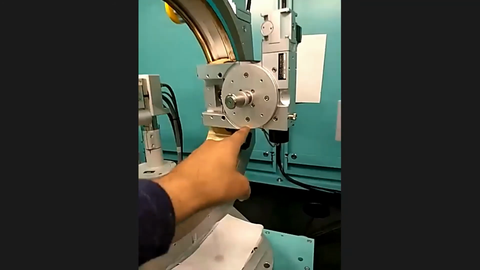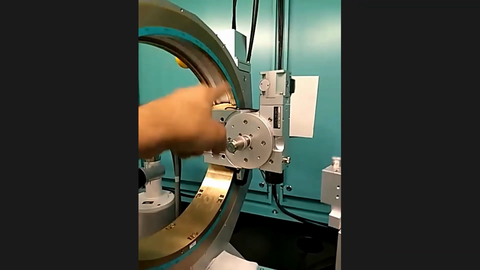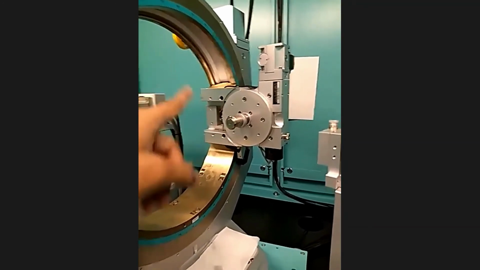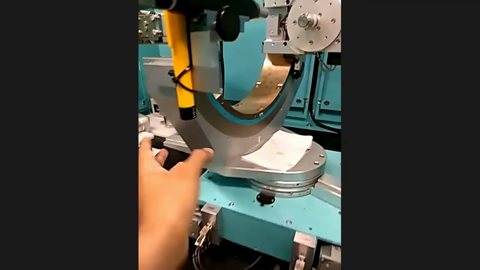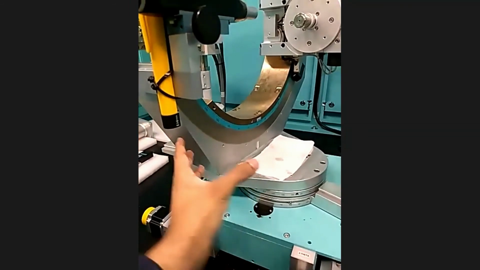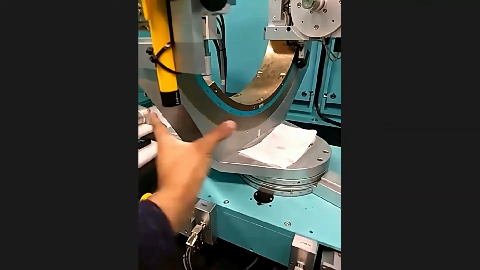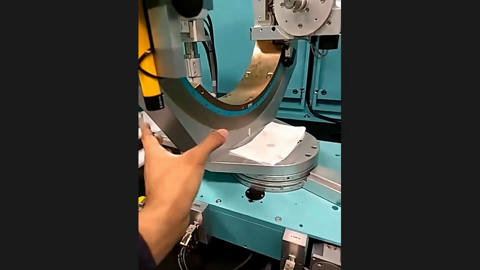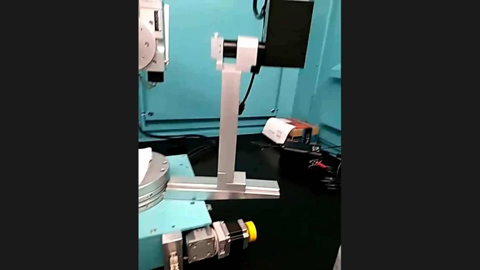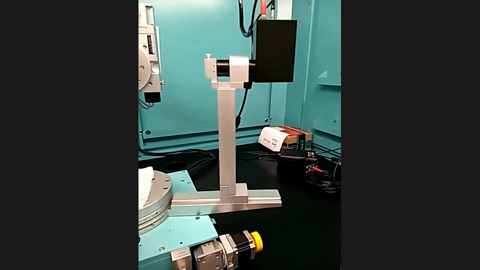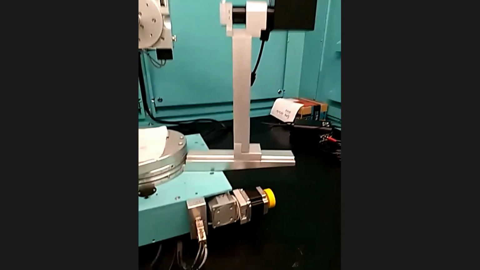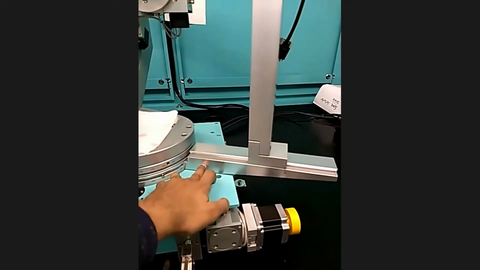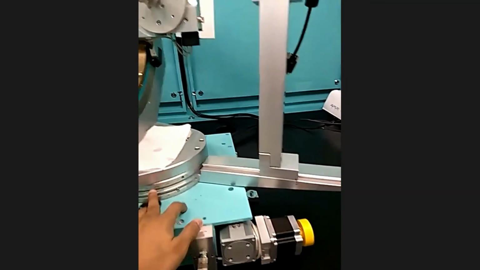And this can rotate like this along the arc. This is the chi motion. And moving this is the theta motion or omega motion from the slides. This is a separate arm, which is the detector. Like you can see, this is a different arm altogether. It can move independently.